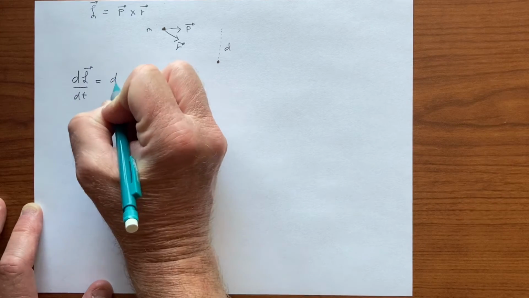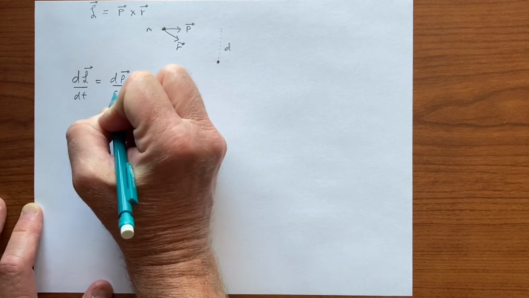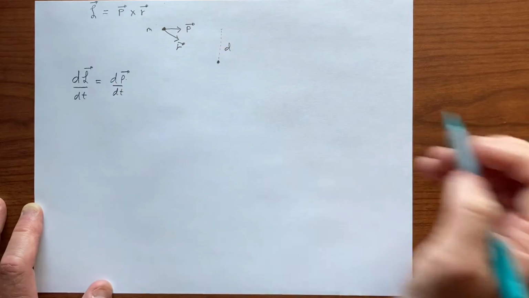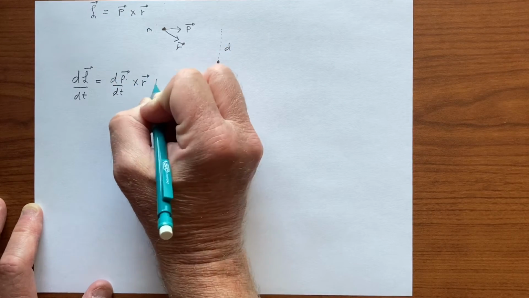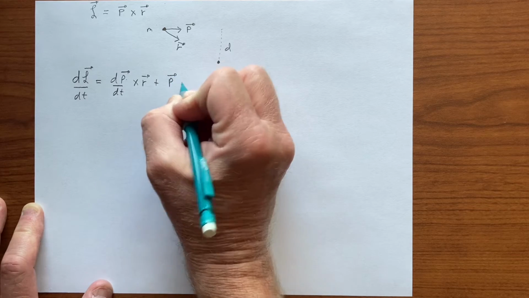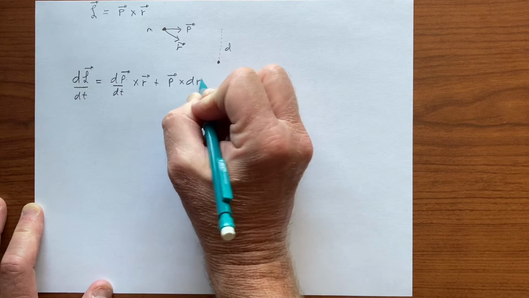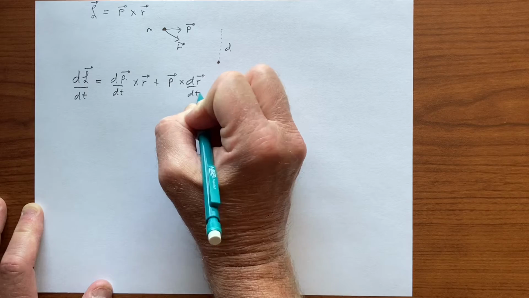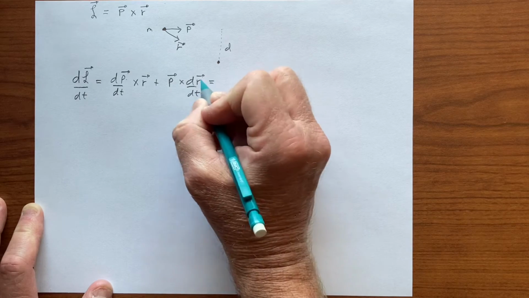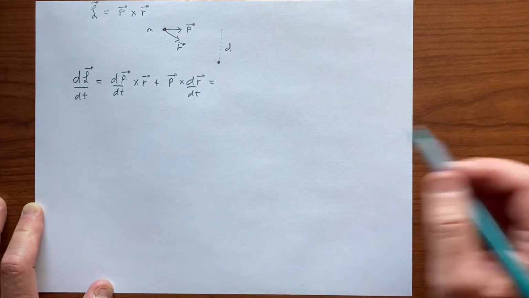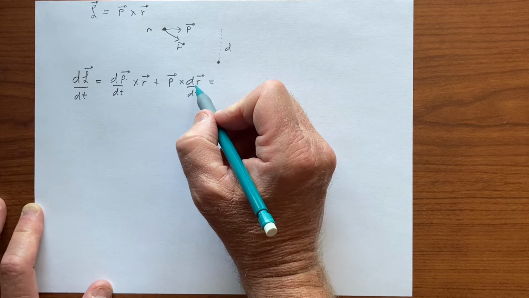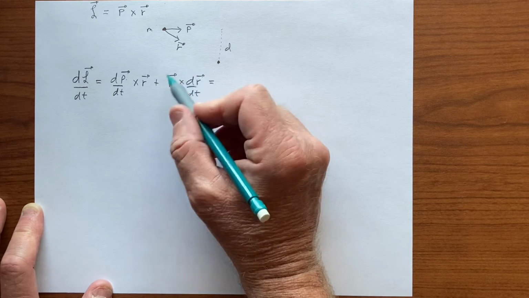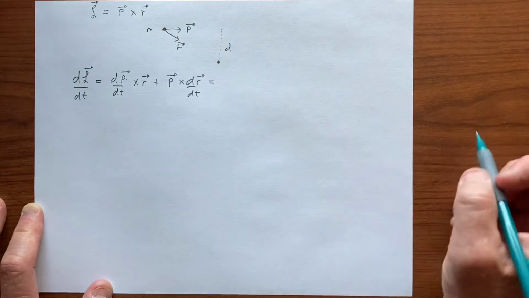And so when we look at this, we take the derivatives of the individual parts, so it's dp/dt cross r plus p cross dr/dt. But dr/dt is the velocity, so this vector and this vector are aligned, and there's a cross product, so this must be identically zero.